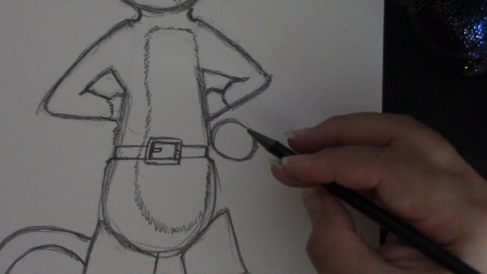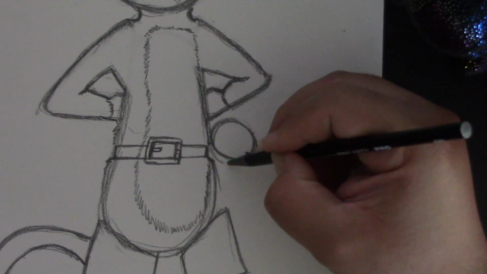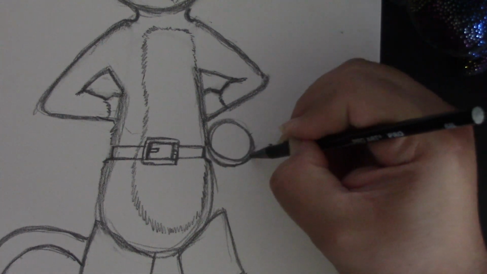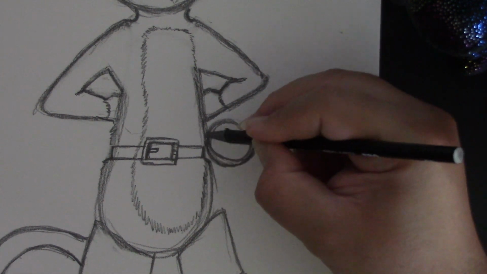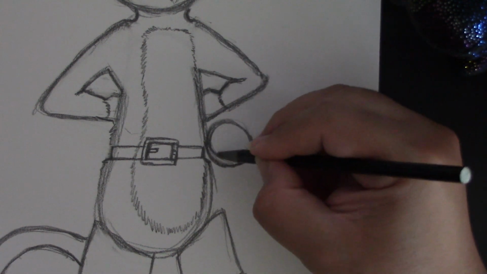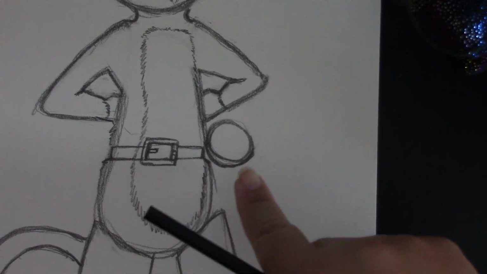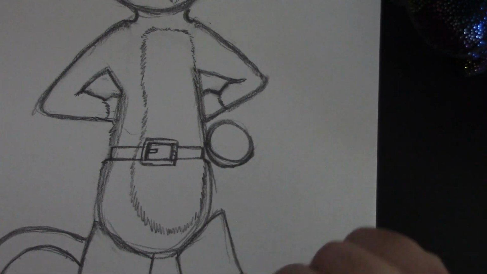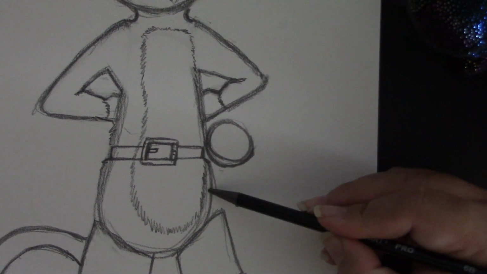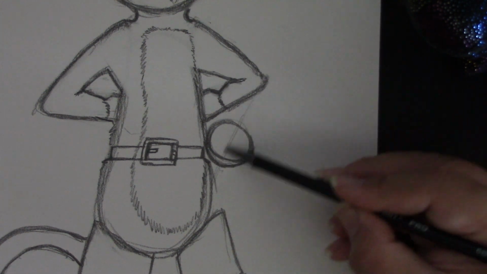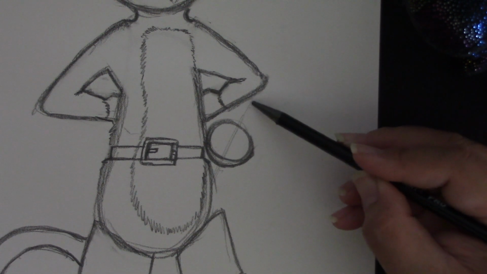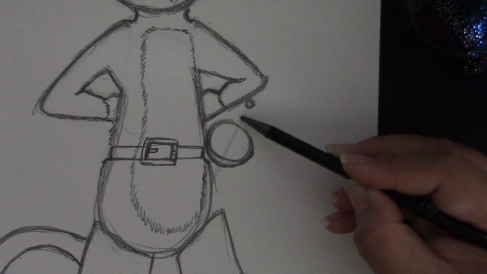Okay? Alright, so I'm just going to add another line going from the side of my oval and around to the other side of the oval. So this is going to be your next line. It's going to kind of look like a crescent moon going around your circle. And then finally, I'm going to draw a diagonal line coming out the side of his body, going through the oval, and close to his arm here, I'm going to put a circle to end it.